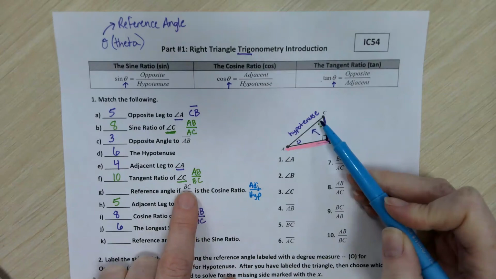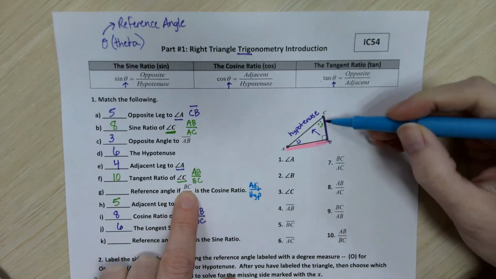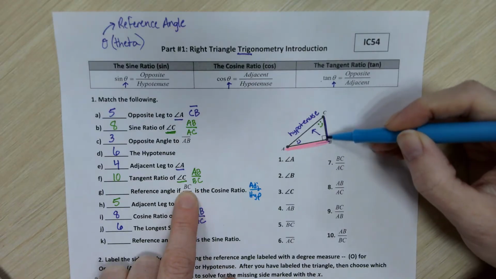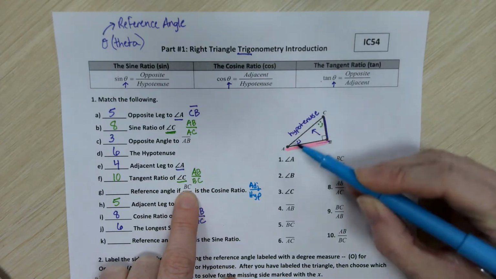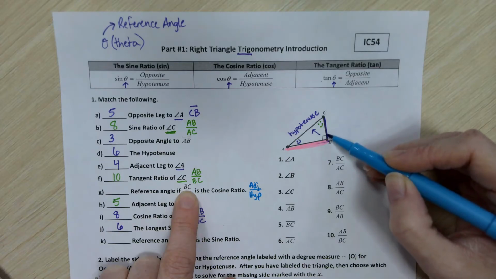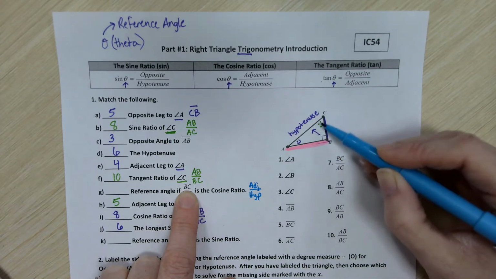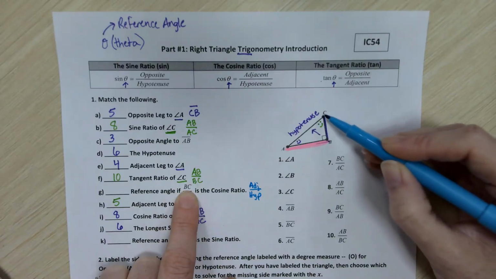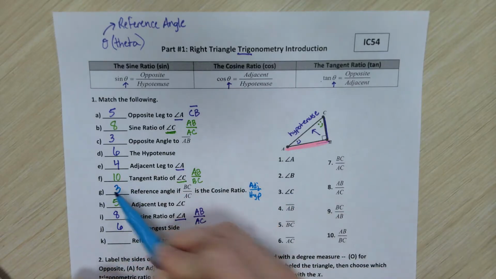But thinking about how BC is required to be the adjacent absolutely will help us to choose. If BC needs to be the adjacent side, that means that C has to be the reference angle. We couldn't use A as the reference angle because then BC wouldn't be adjacent. We don't use our right angle as a reference angle. It's always going to be one of the two acute angles. So if BC is the adjacent side, angle C, or option 3, must be the reference angle.